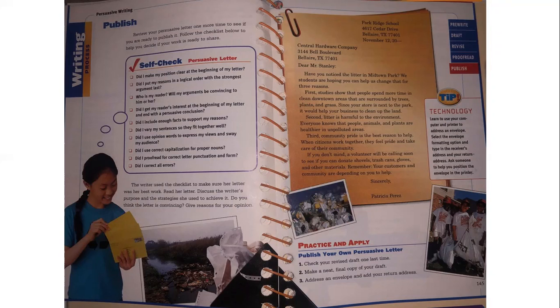We students are hoping you can help us change that for 3 reasons. First, studies show that people spend more time in clean downtown areas that are surrounded by trees, plants, and grass. Since your store is next to the park, it would help your business to clean up the land. Second, litter is harmful to the environment. Everyone knows that people, animals, and plants are healthier in unpolluted areas. Third, community pride is the best reason to help. When citizens work together, they feel pride and take care of their community. So this is the strongest reason.